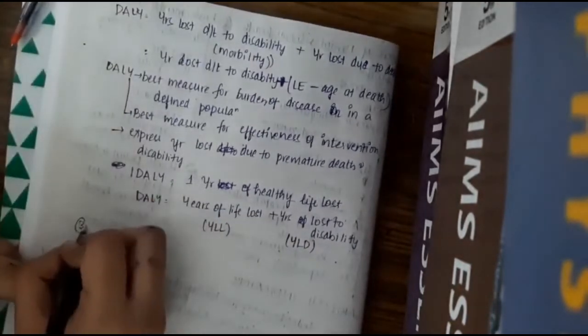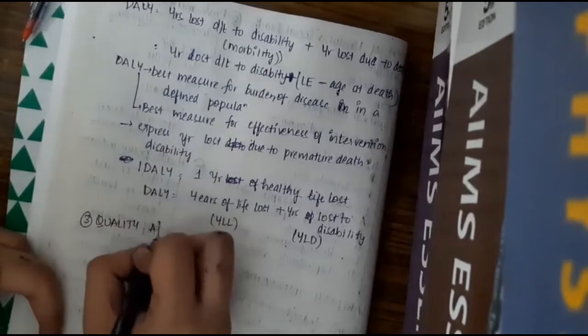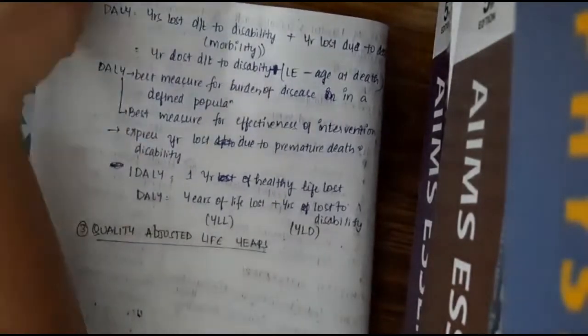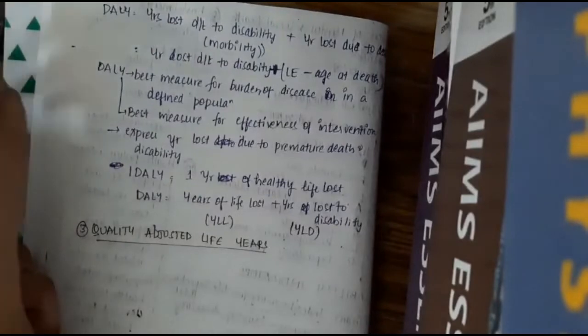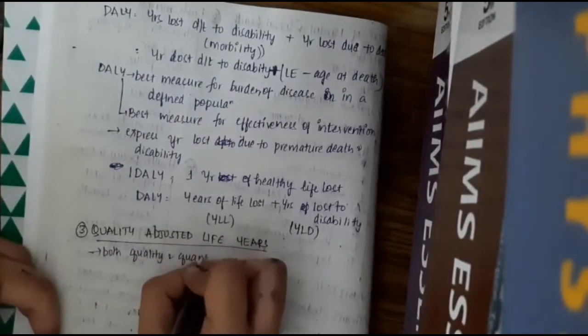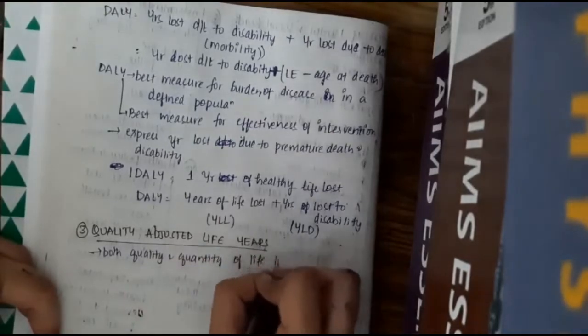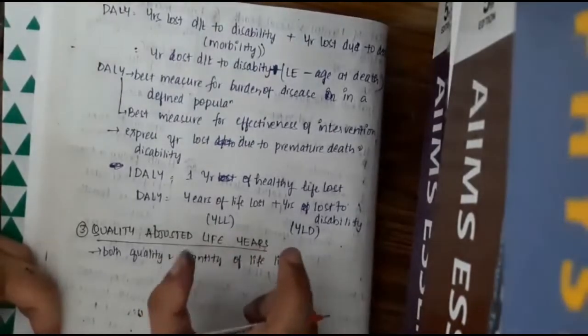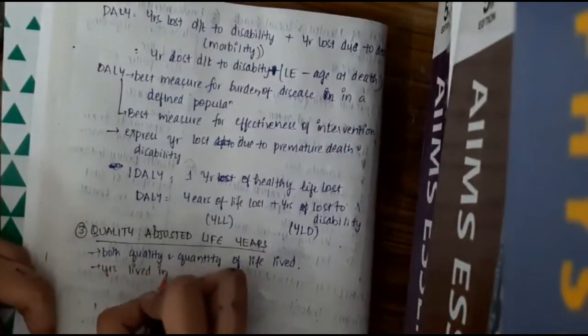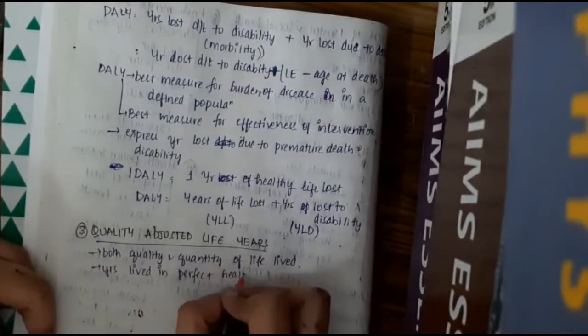Next, the third index we have is quality adjusted life years. Quality adjusted life years include both the quality and quantity of life lived. This includes the years lived in perfect health.